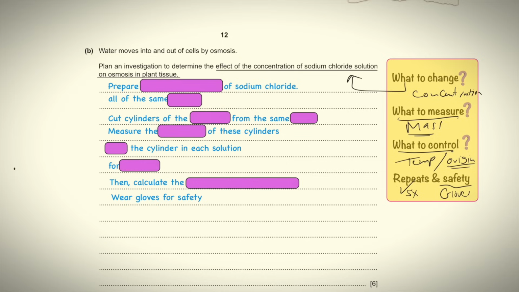cylinders like the ones I have here. And I'm going to soak them into these solutions. You see those solutions I have on top? I'm going to soak them there, and I will find how much is that change in their mass. Ideally, you find the percentage change in mass. So let me show you that working out here, though, the procedure.